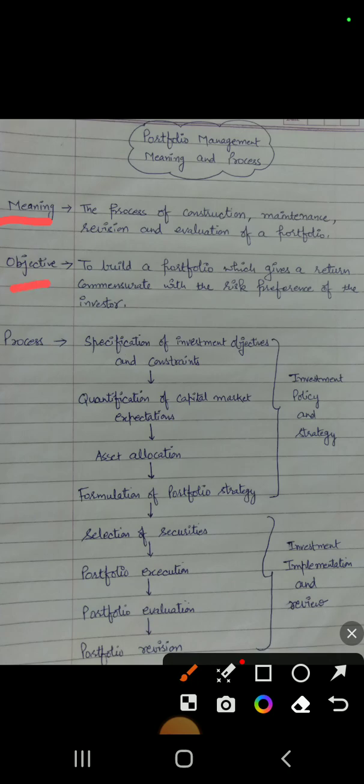Next is the objective of portfolio management. The objective of portfolio management is to build a portfolio which gives a return commensurate with the risk preference of the investor. That is to say, the purpose of portfolio management is to create an optimal portfolio which gives the maximum return as desired by the investor with the given level of risk.